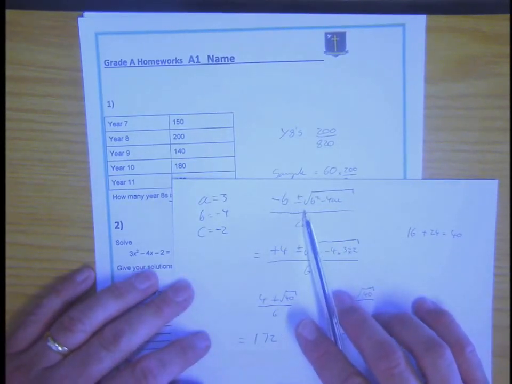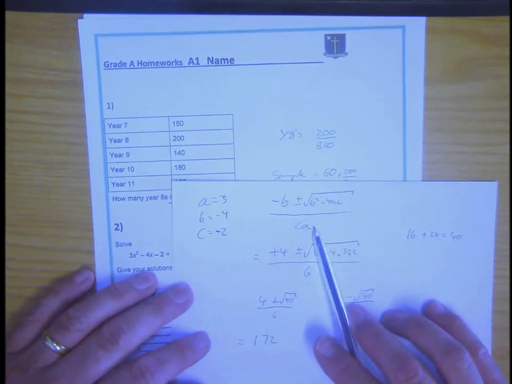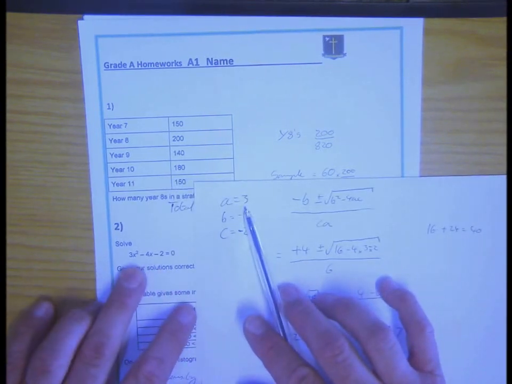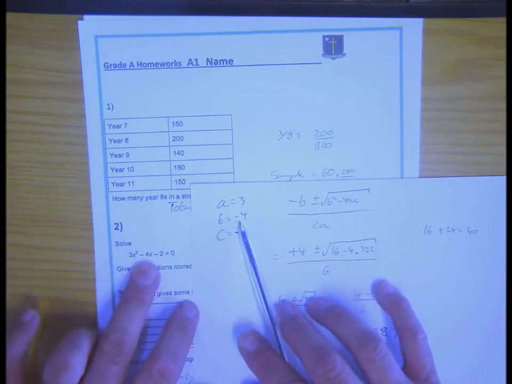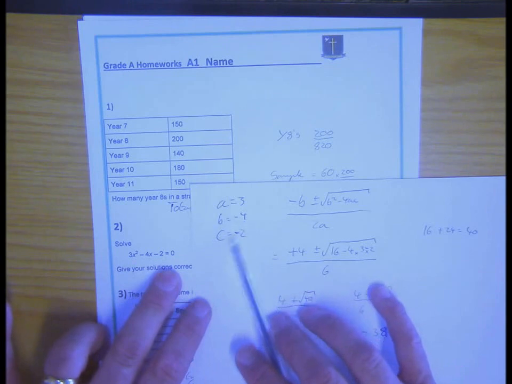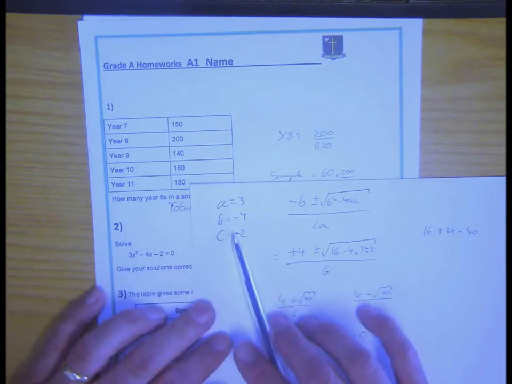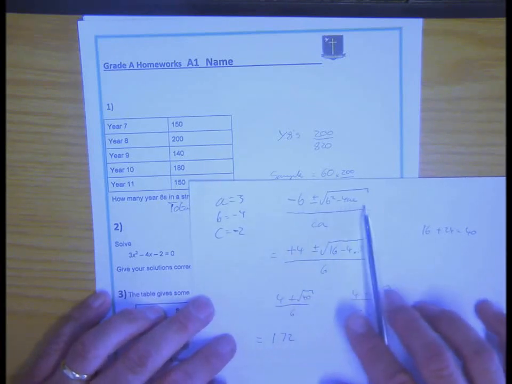Minus b plus or minus the square root of b squared minus 4ac, all over 2a. A is the coefficient of x squared, which is 3. B is the coefficient of x, which is minus 4, because you have to include the minus. And C, similarly, isn't just 2, it's minus 2. It's useful to write them down. Fill in each part of the formula.